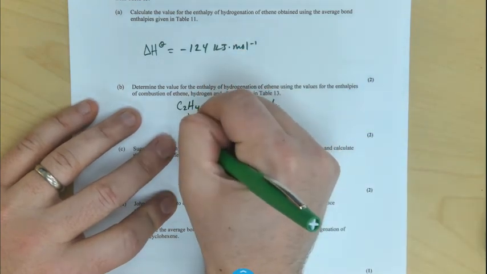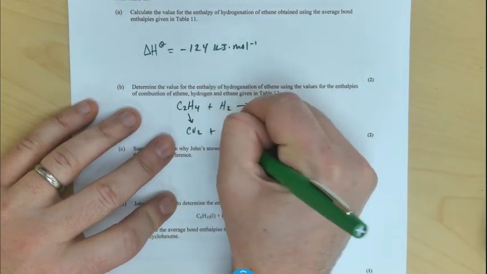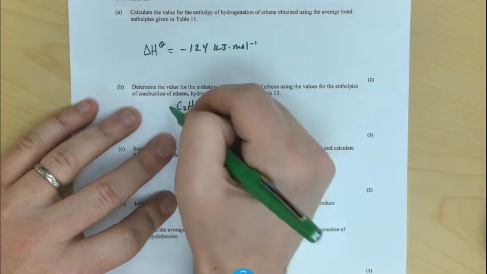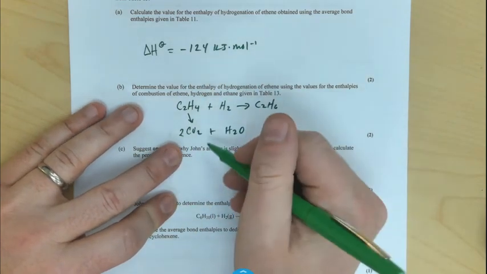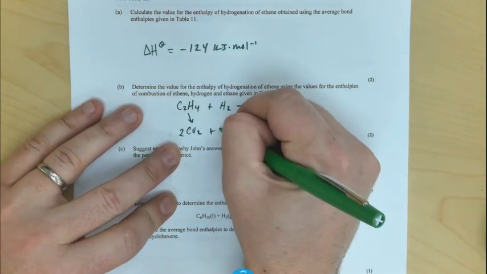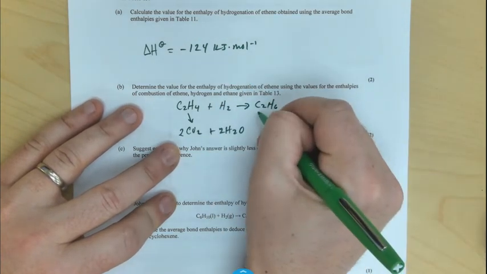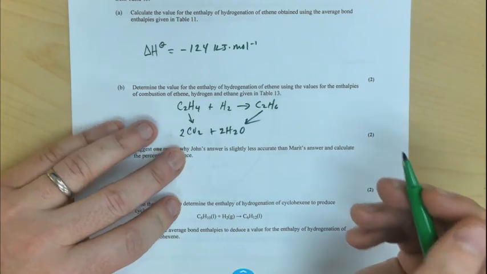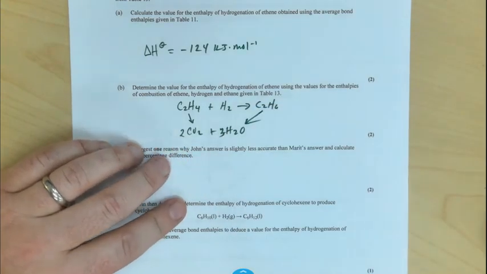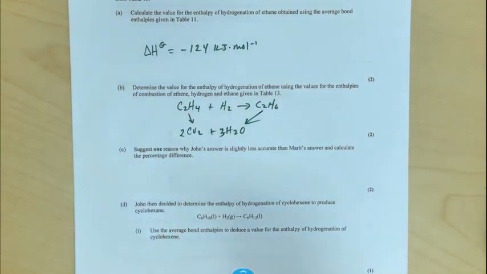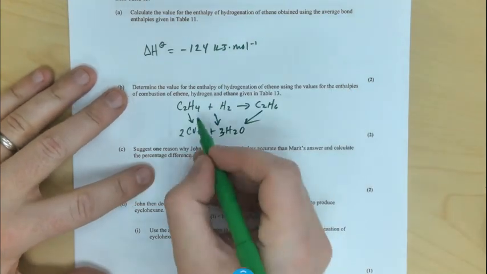So we're going to combust ethene to make carbon dioxide and water. Of course, we have 2 moles of carbon here, so we're going to make 2 moles of carbon dioxide and 2 moles of water here. When we combust ethane, we're going to make those things plus another mole of water. So we have our processes here.